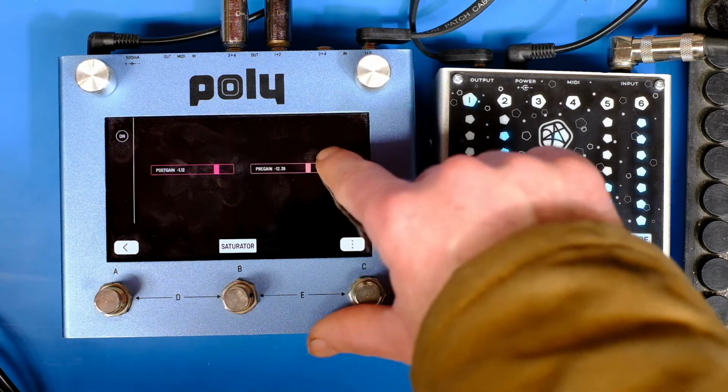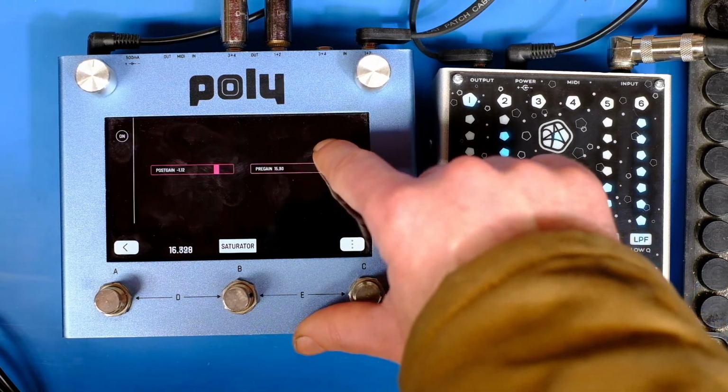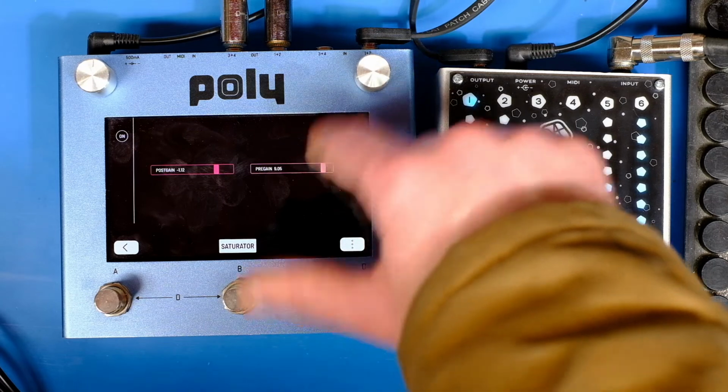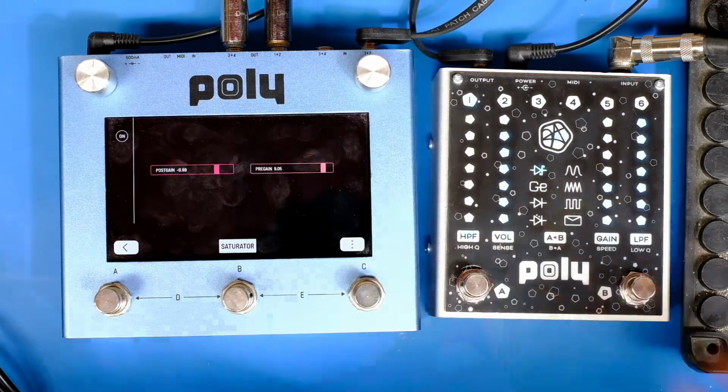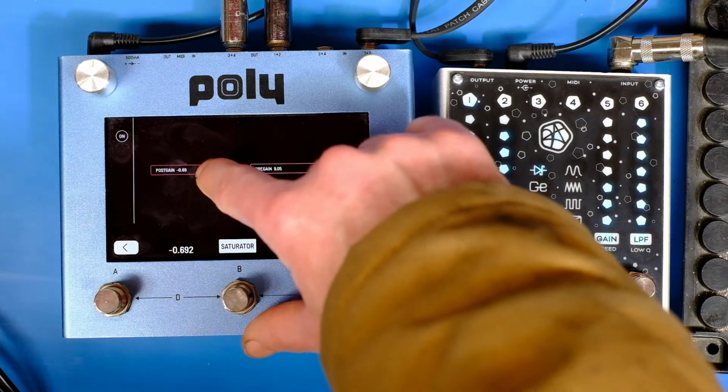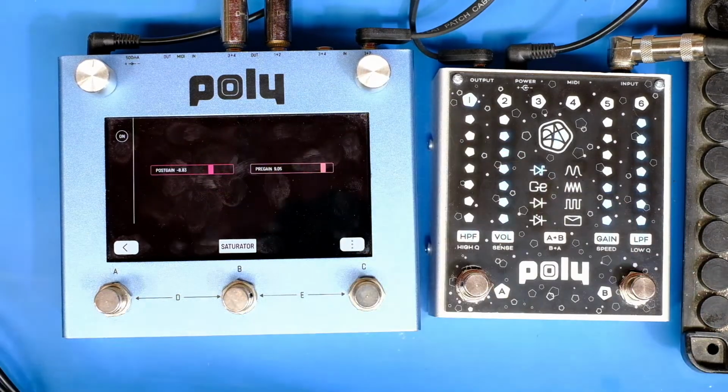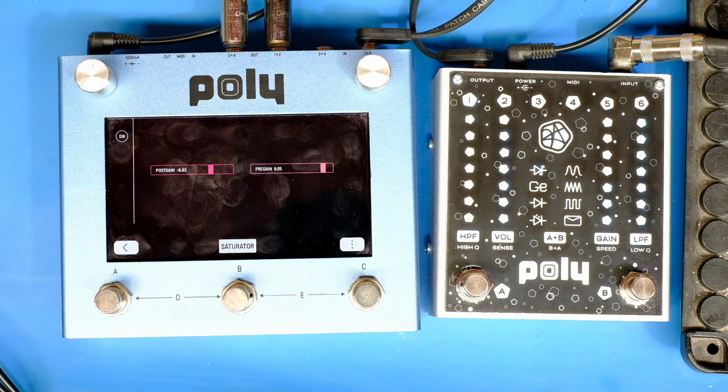You want more pre-gain and less post-gain, because pre-gain will give you more character than post-gain will. Post-gain will just be changing the actual level, whereas pre-gain will be changing the character of the compression. That's more what I wanted. Yeah, okay.